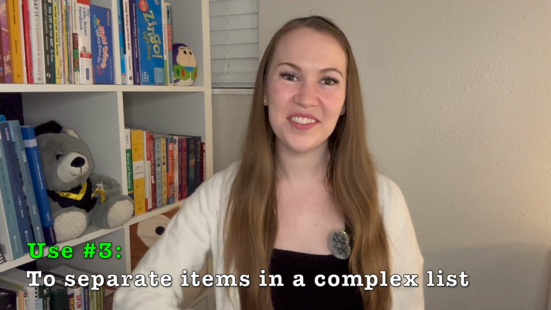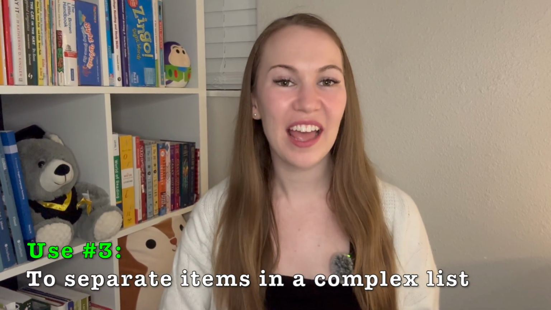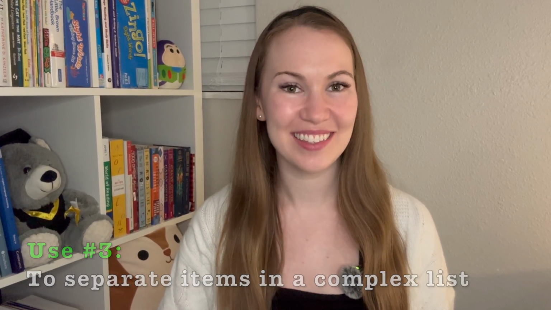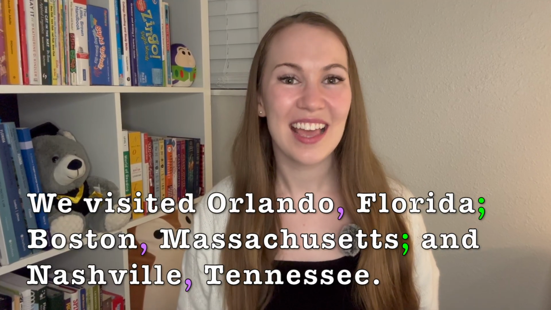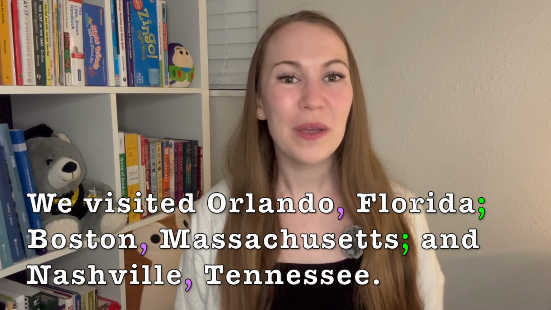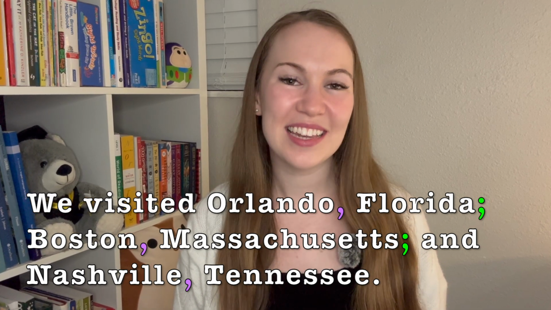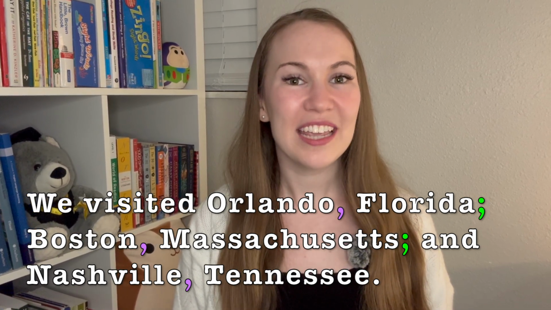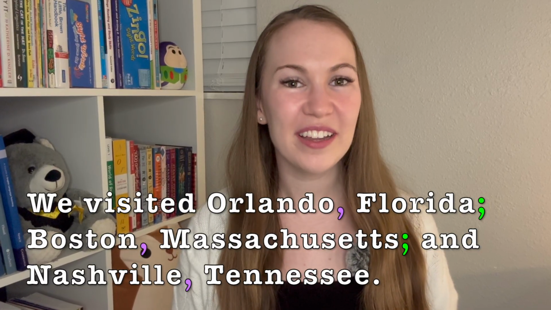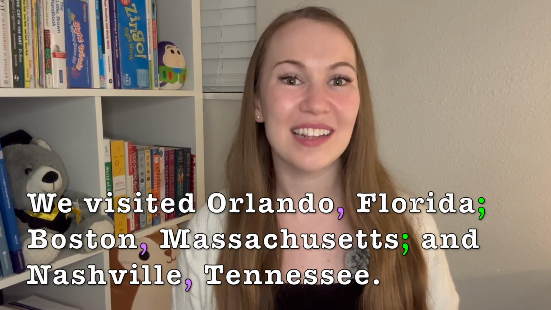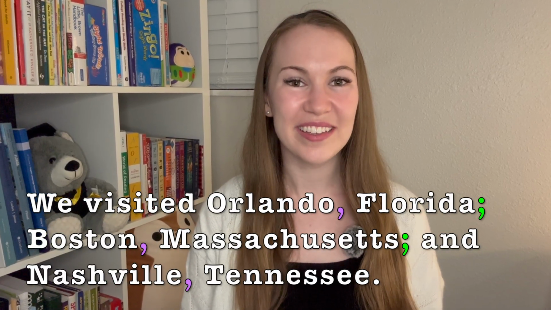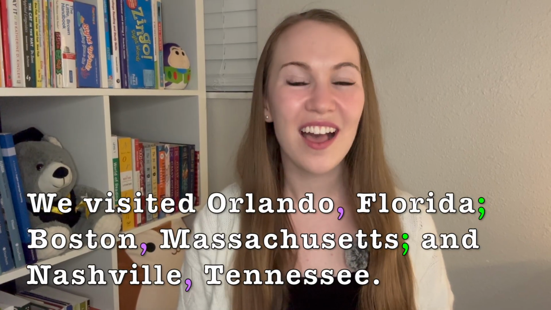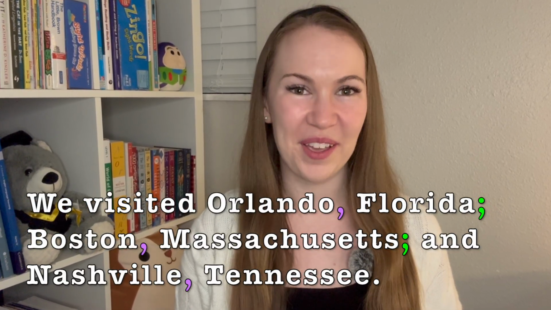And the third use for a semicolon is to separate items in a complex list. Take a look at this sentence. We visited Orlando, Florida; Boston, Massachusetts; and Nashville, Tennessee. We know that commas go between cities and states, but we need a different type of punctuation mark to separate the different places. Now the cities and states are separated by commas, and the different locations are separated by semicolons.